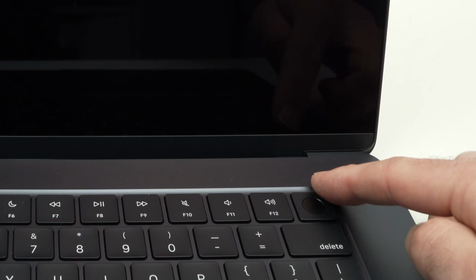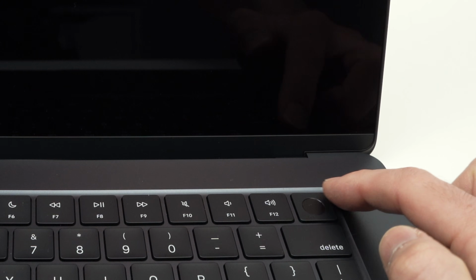And then all we have to do is to go over here, you see on the top right corner button, and we need to keep it pressed a few seconds. Let me demonstrate what I mean by this. So I'm keeping it pressed, I'm not releasing it, I'm waiting. It says continue holding for startup options.